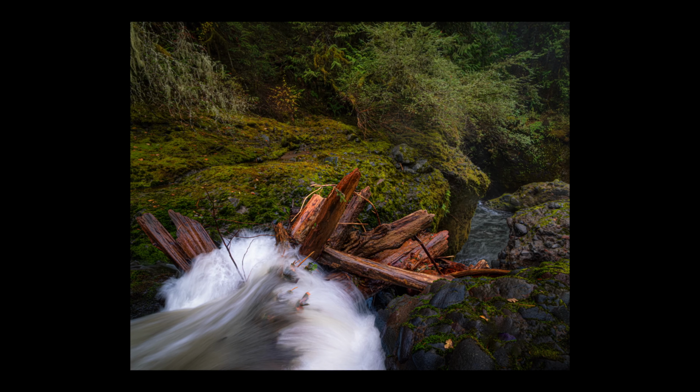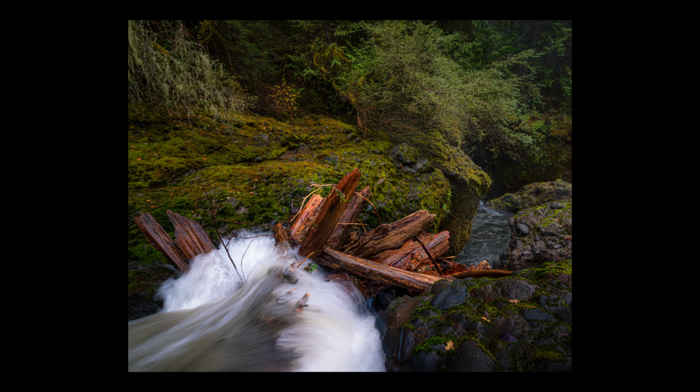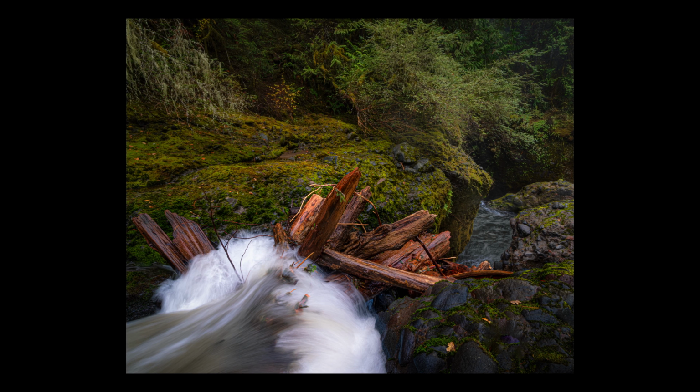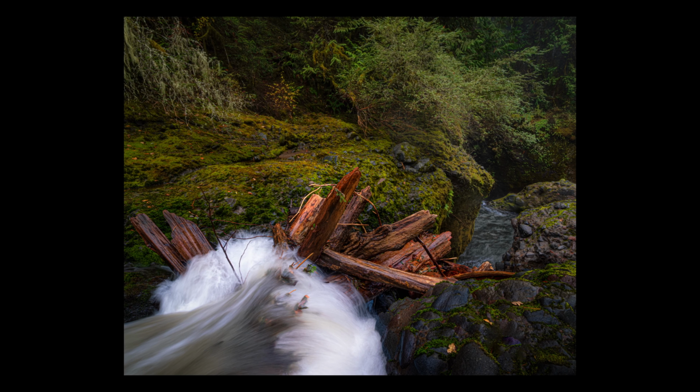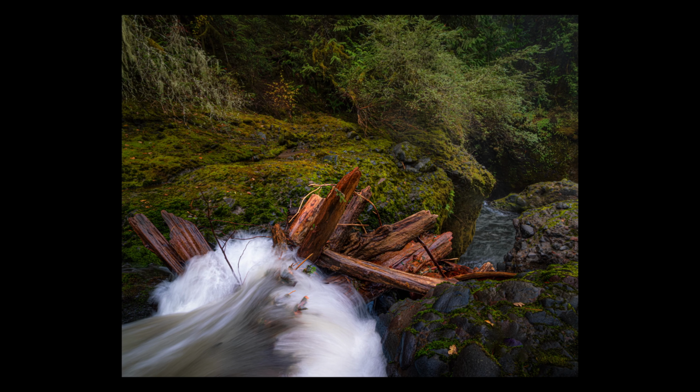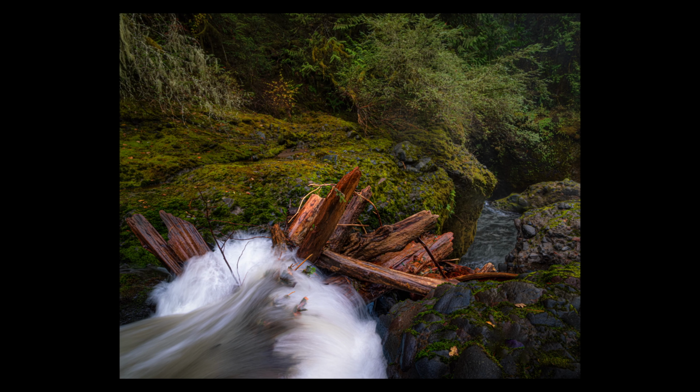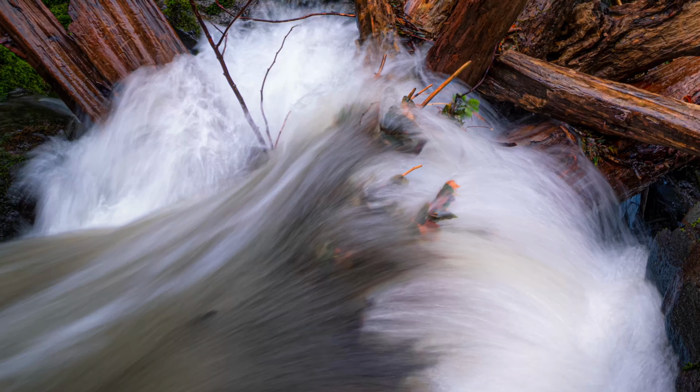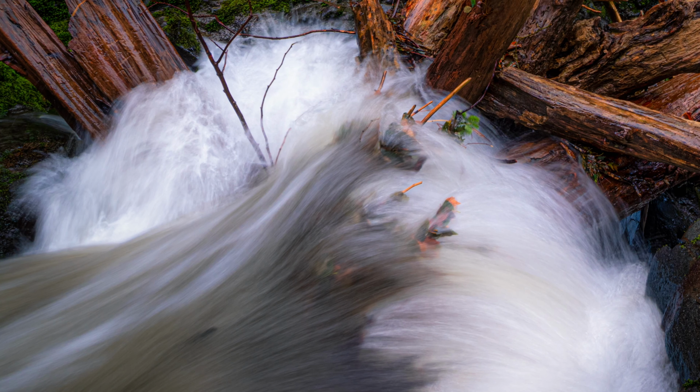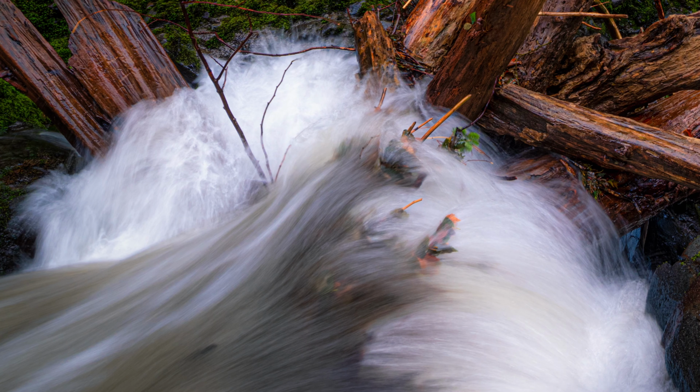I love this image. It's taken at Deschutes Falls, near my home here in Washington. It's using my 15 to 30, 2.8 wide angle. I'm at 0.4 seconds. I wanted to drag the shutter to get a little bit of that lovely water. F14, 17 millimeters, ISO 200.